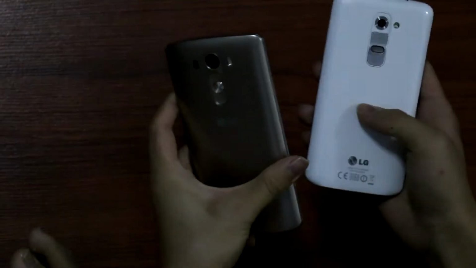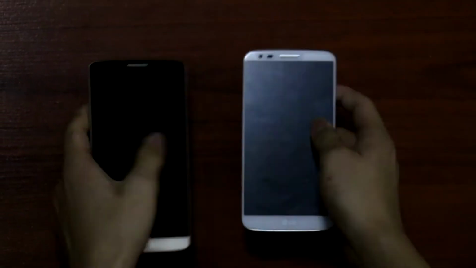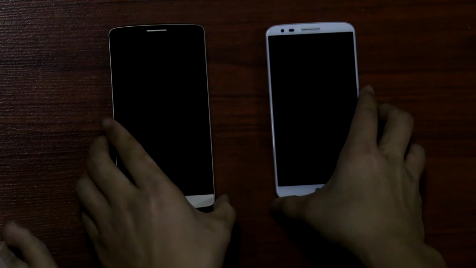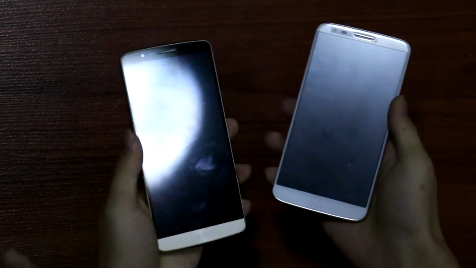Both cameras are 13 megapixels, but the G3 has dual LED, laser focus and OIS plus. And you can see that the G3 has a more polished look than the G2. The G3 comes with 3 GB of RAM, while the G2 only has 2. But that's not the main issue for most people with moderate use. Right, next we're going to unlock both phones.